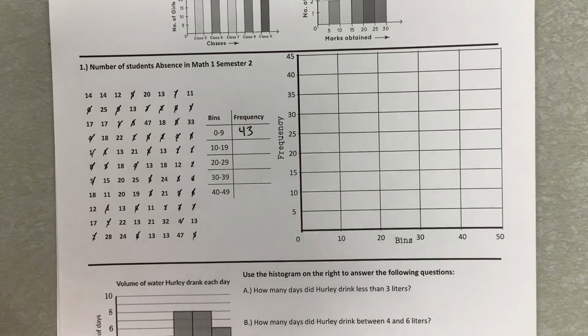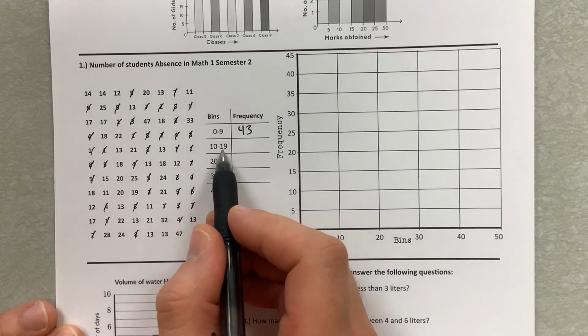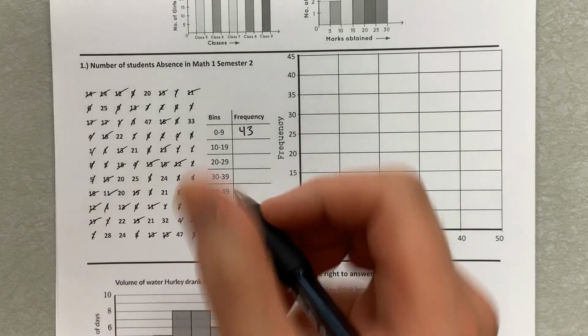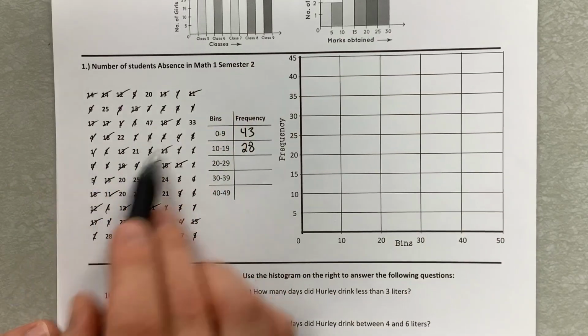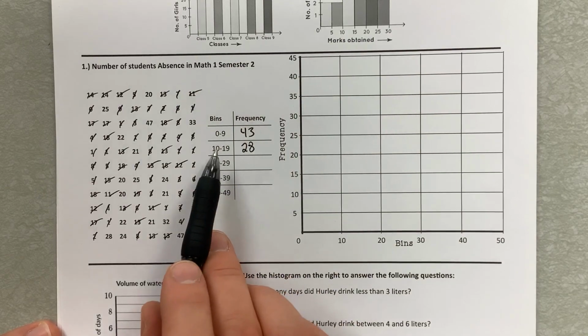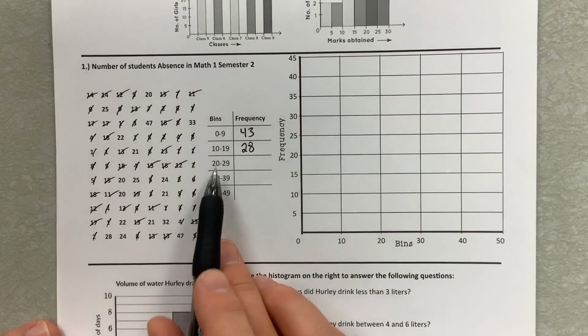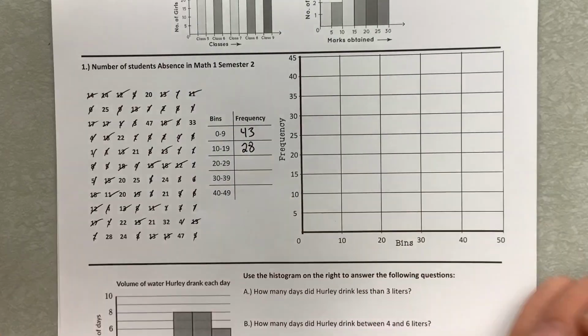Now, let's count for 10 to 19. 28. If you're cleaning up your room, there'd be 28 items in your room. This is your messy room right here. That would fit in numbers 10 to 19. Now, for 20 to 29, hopefully it gets a little bit easier here.